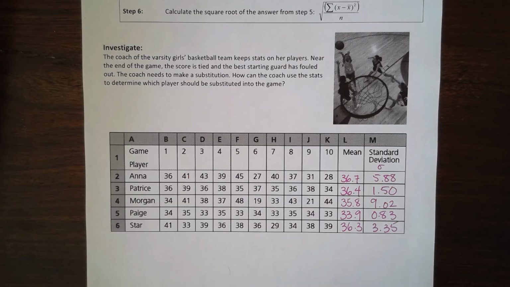But if your numbers are just slightly different than these ones, it just might be that my calculator did something a little bit differently than what you did, or maybe it kept certain decimal places. I'm not sure exactly why that happens, but as long as we're all in the same ballpark, that's really what I care about, because what we want to do is look at what these numbers mean.